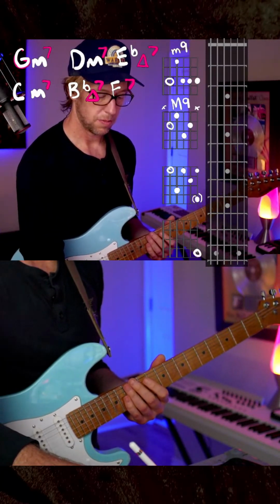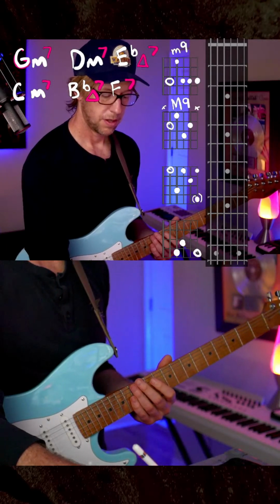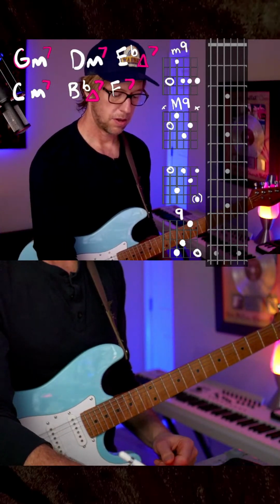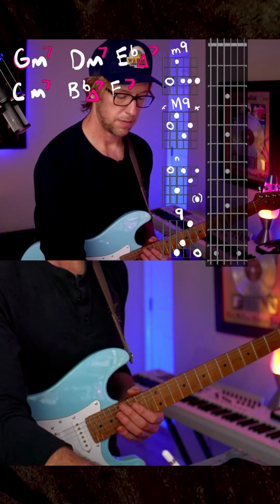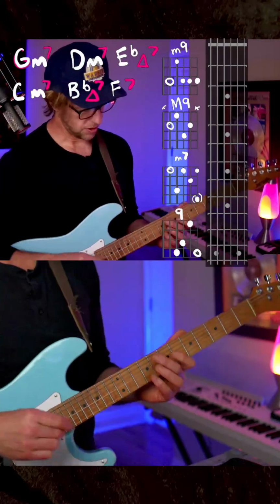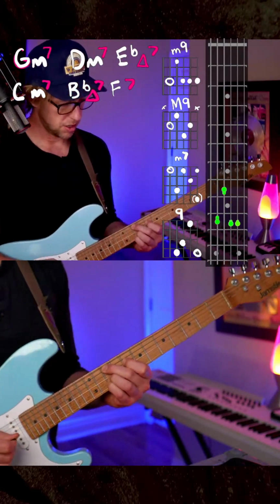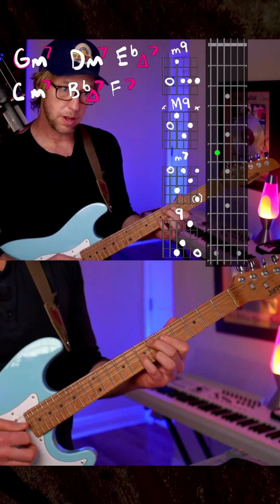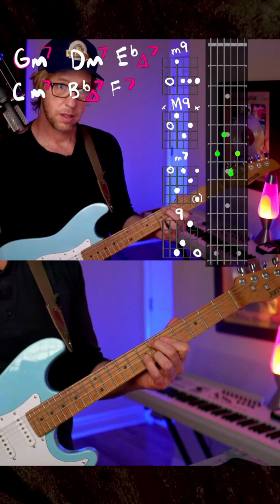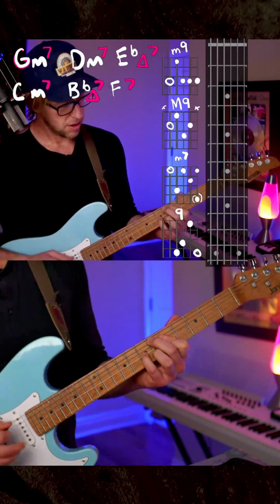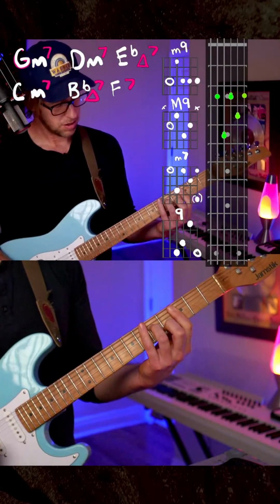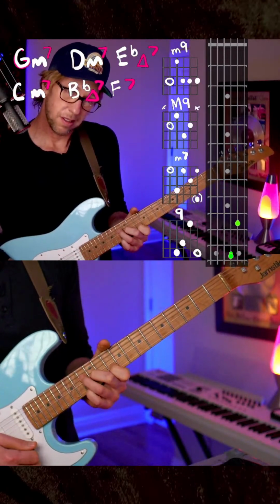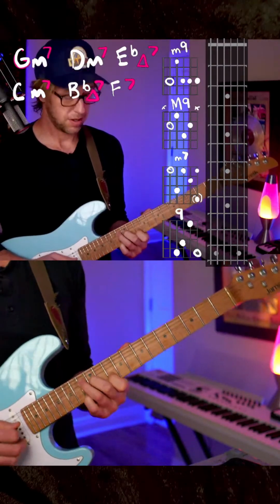So this will be this root up here. That'll be the 9 chord, the minor 7. I'll try this minor 9 here on the G. Then I'll try this one down here. Minor 7. Major 7. And I'll go up here for this really nice and bright sounding one.